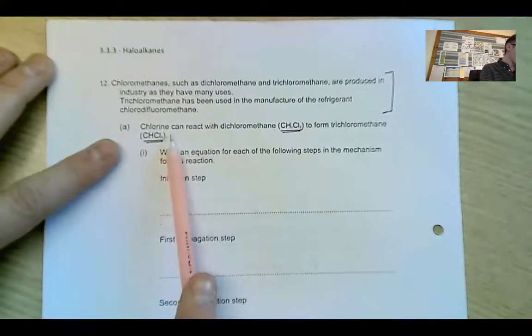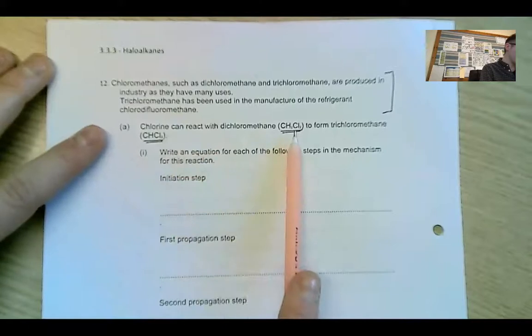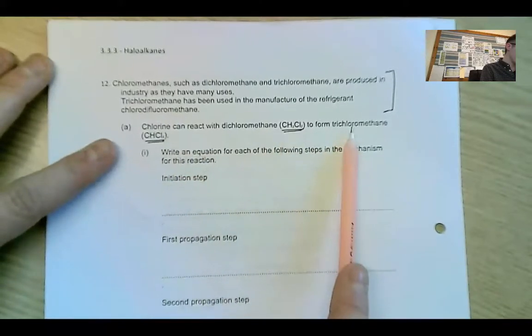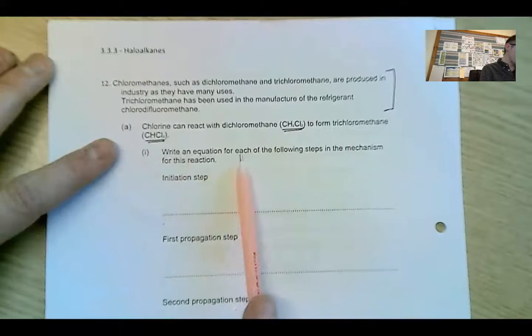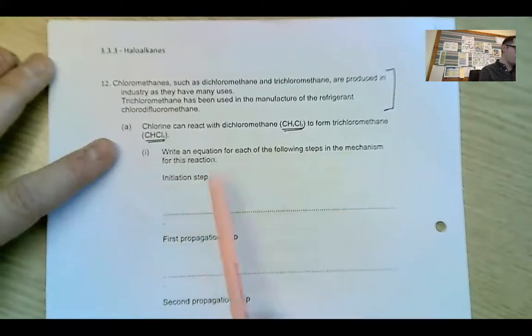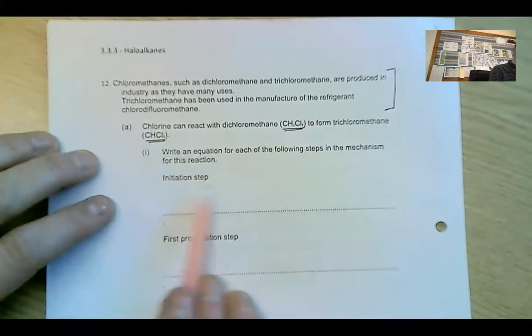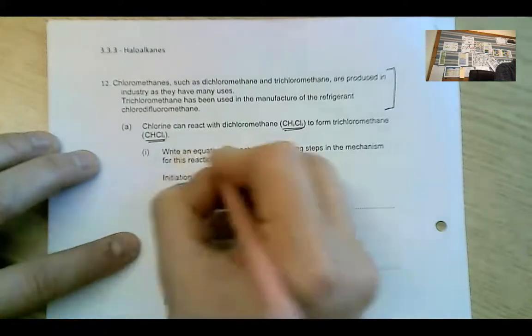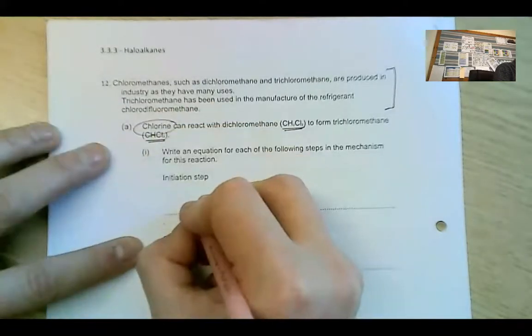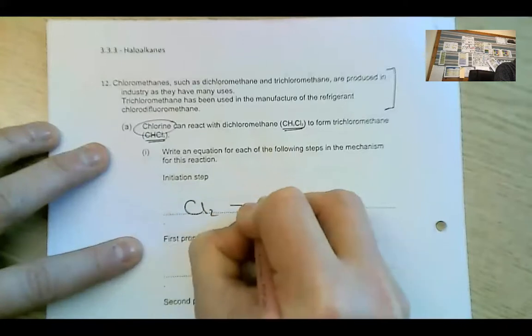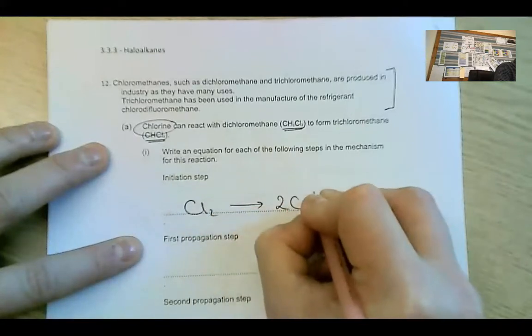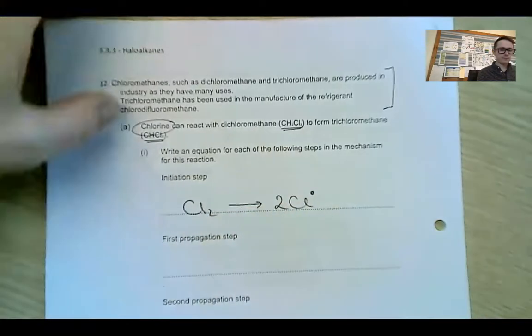We're told chlorine reacts with dichloromethane to form trichloromethane. Write an equation for each of the following steps in the mechanism for this. So, initiation step. Well, if we're talking about chlorine reacting, the initiation step is same as normal. Cl2 splits up into 2 chlorine radicals.